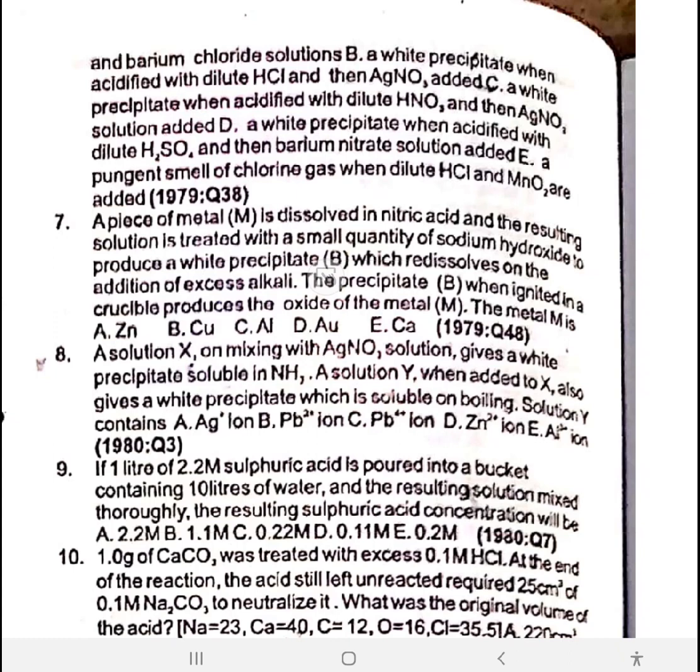The acid you add is HNO3. So you add HNO3 first, okay? Then you add silver nitrate, AgNO3. You add acid to the item, you don't know what the item is. You add acid, then you add AgNO3. If it gives you a white precipitate, it means that it is chloride.